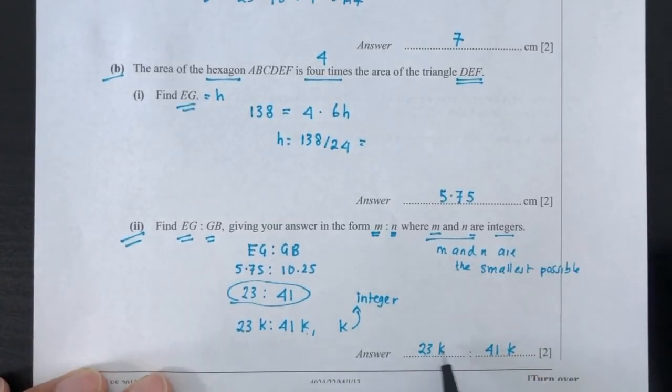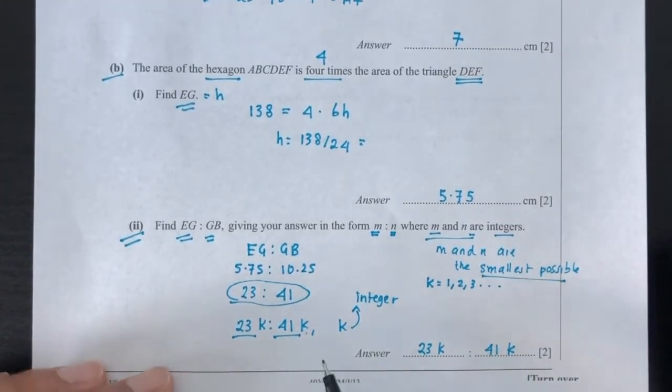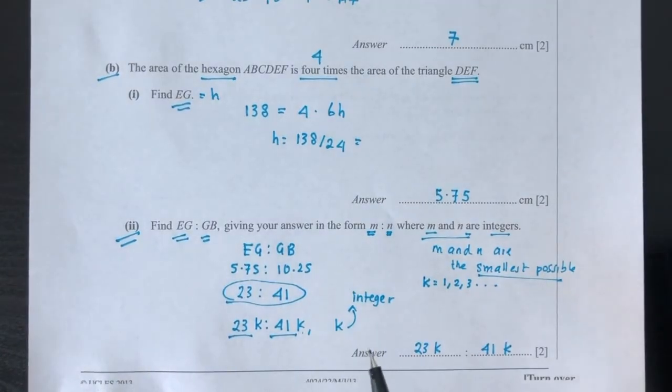You have to add a constant, because k can become 1, 2, 3, going on, whole numbers, and it will be in that ratio. That's why we write k, because we don't have this information. Okay, let's move on to the next question.